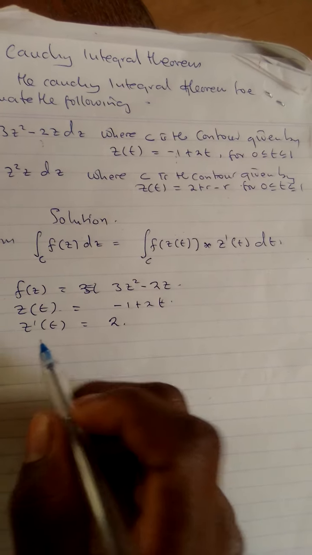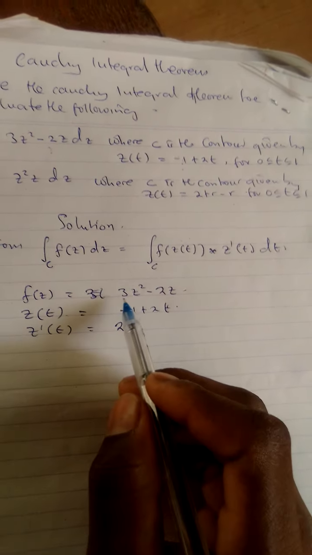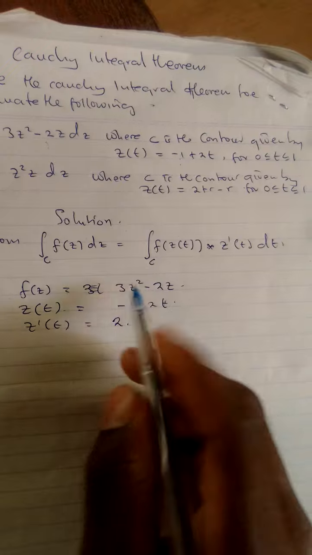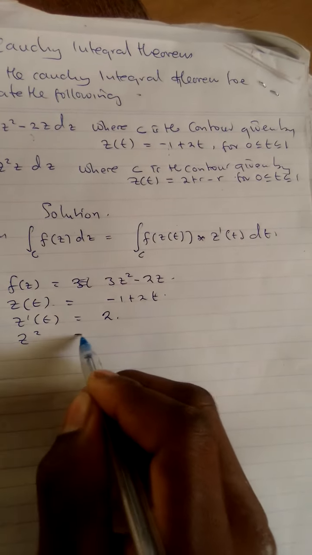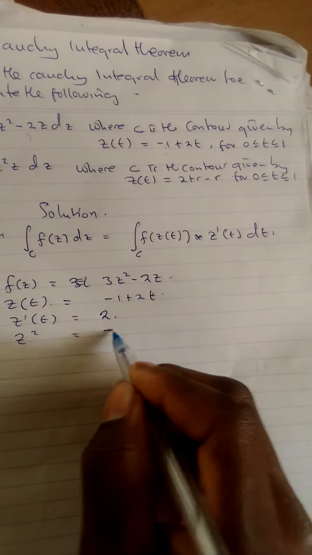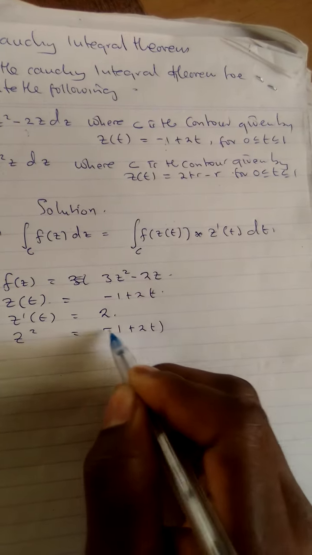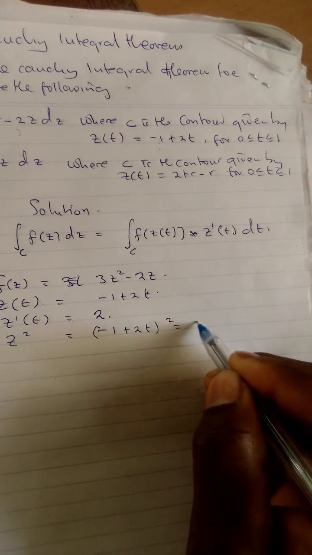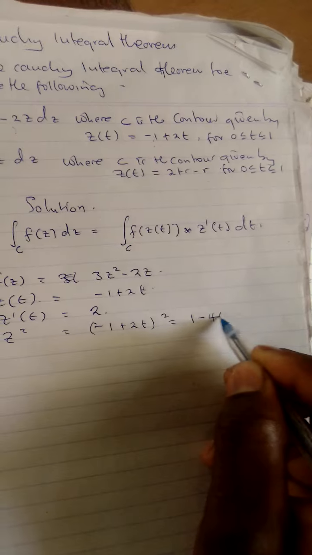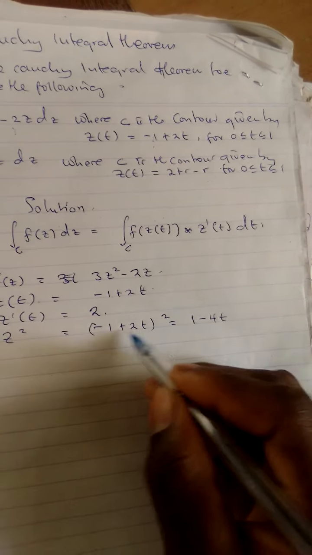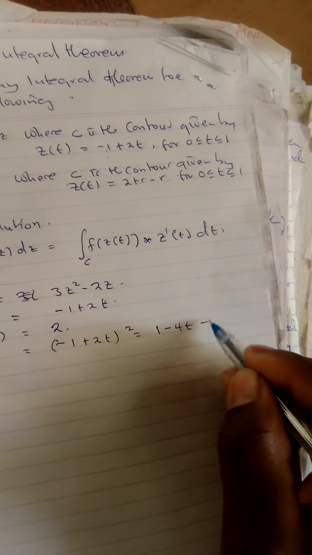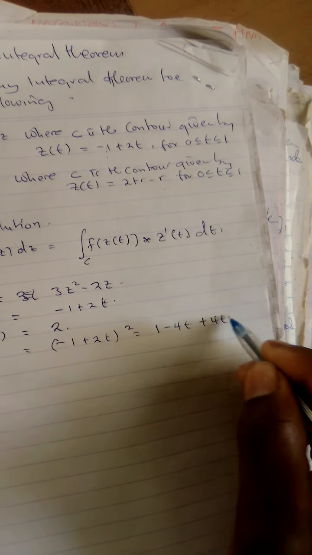Because in my function it is 3z squared, I need z squared from this, which is (-1 plus 2t) squared, which gives me 1 minus 4t plus 4t squared.